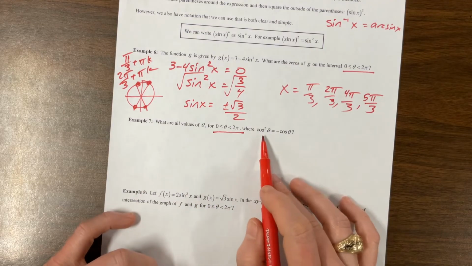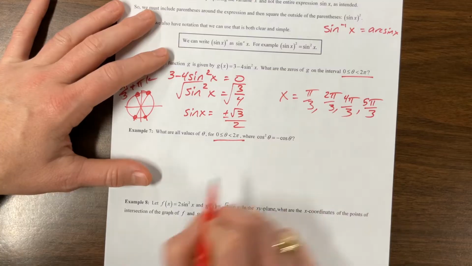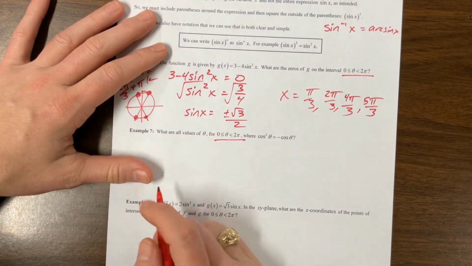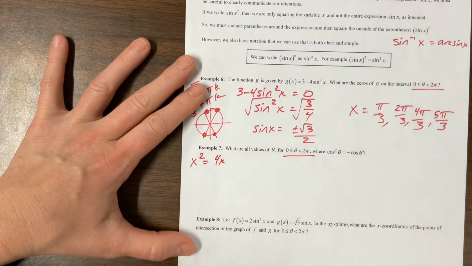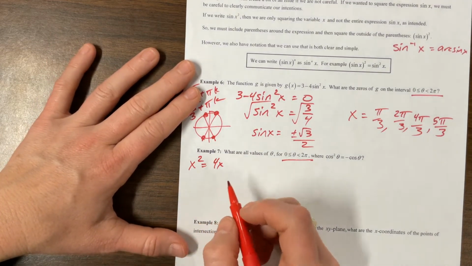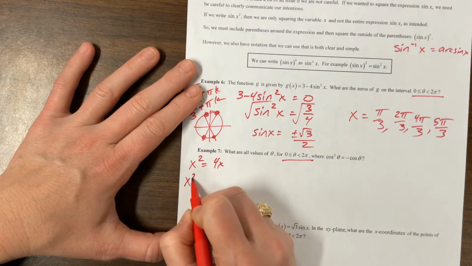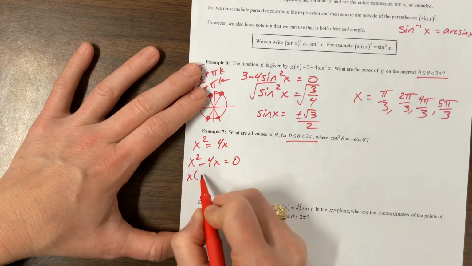Okay, now cosine. So here, this is one of the things I saw my kids mess up on this year. They wanted to just divide by cosine and then move on with their lives. Well, think about this. If I have x squared equals 4x, and I just divide and say, oh, x equals 4 and we're done, it does equal 4, but there's something else it could equal. I need to subtract, set it equal to 0, factor.